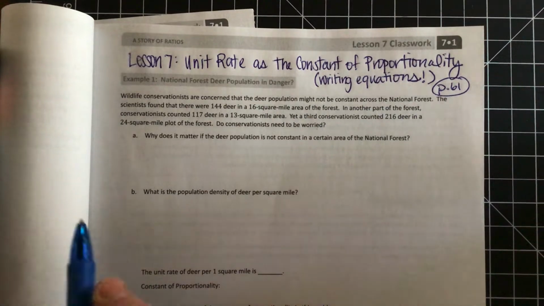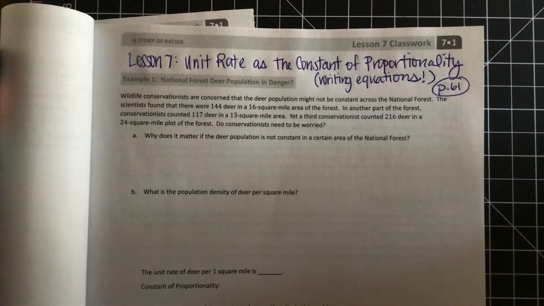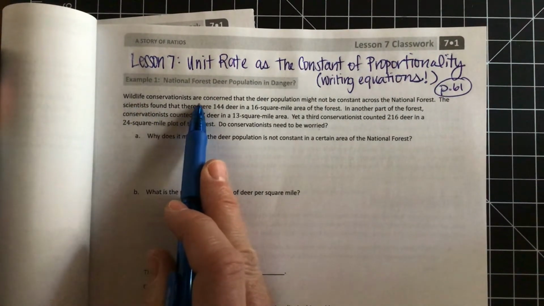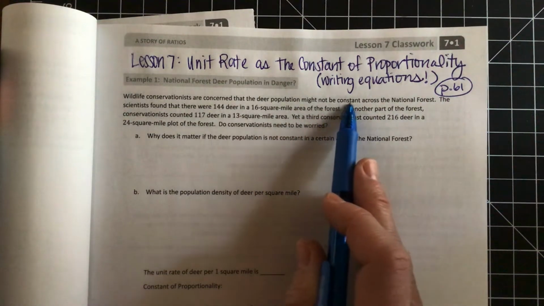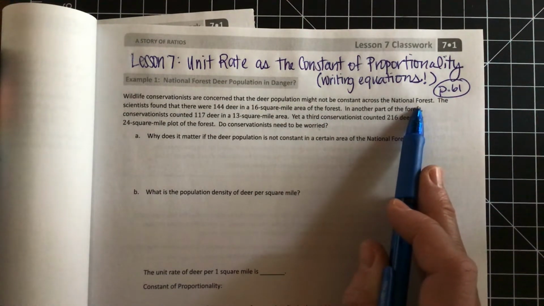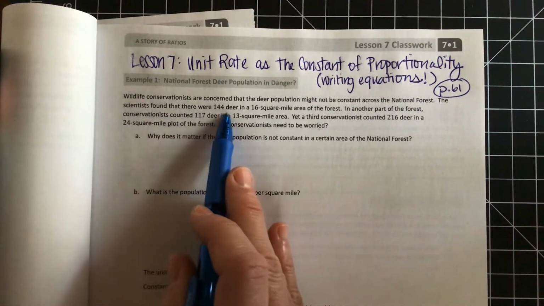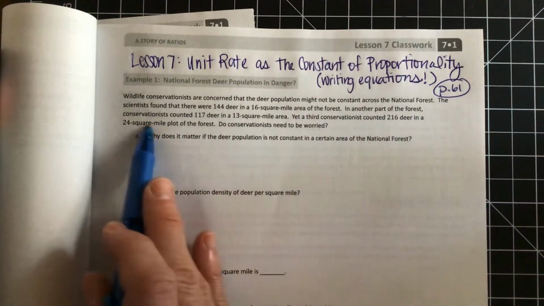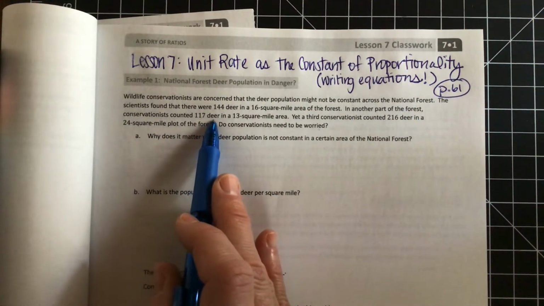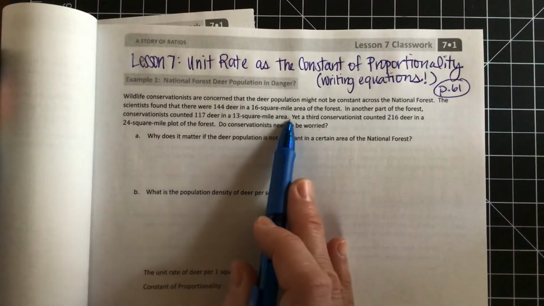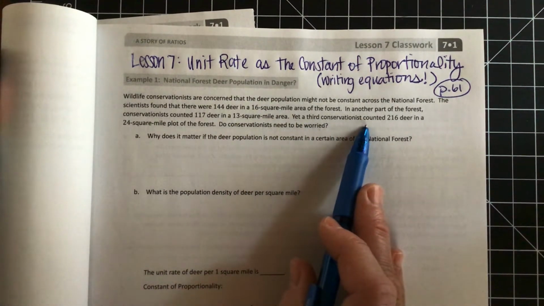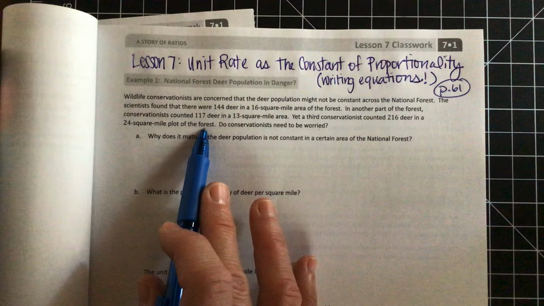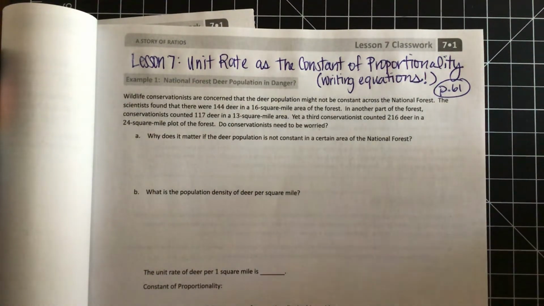All right, so the first question is rather long. I'm going to read it out loud. You could read it with me. Wildlife conservationists are concerned that the deer population might not be constant across the national forest. The scientists found that there were 144 deer in a 16 square mile area of the forest. In another part of the forest, conservationists counted 117 deer in a 13 square mile area. Yet a third conservationist counted 216 deer in a 24 square mile plot of the forest. Do conservationists need to be worried?